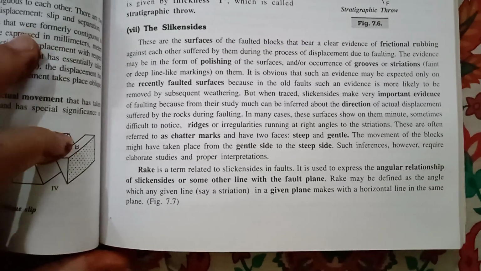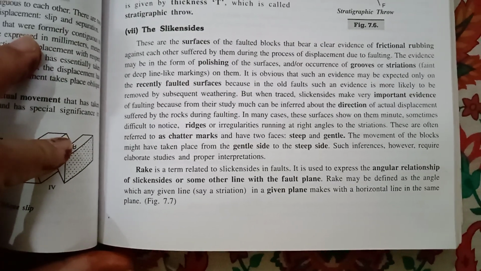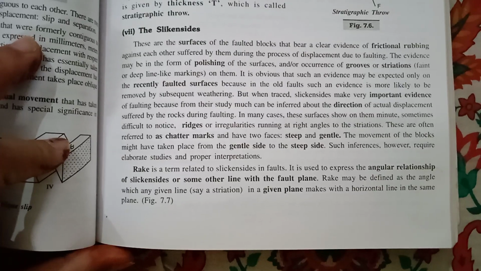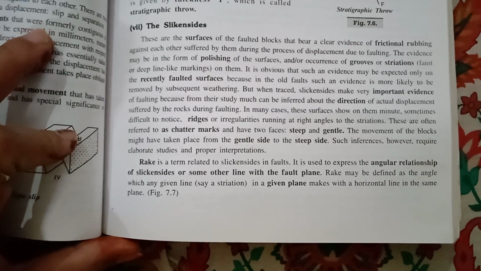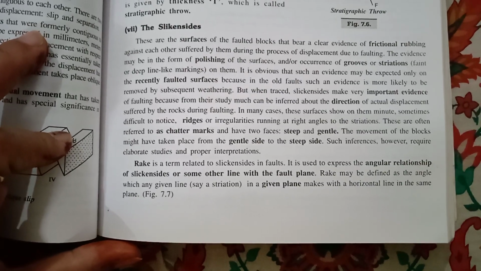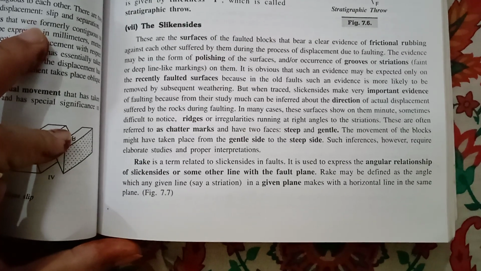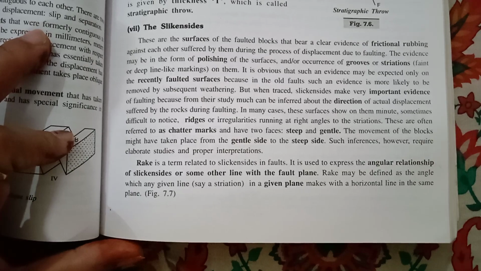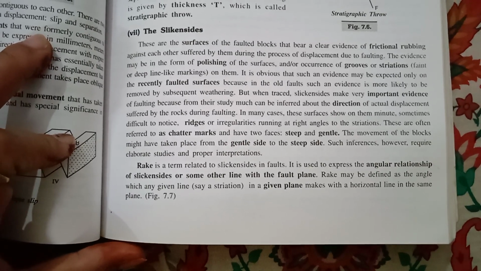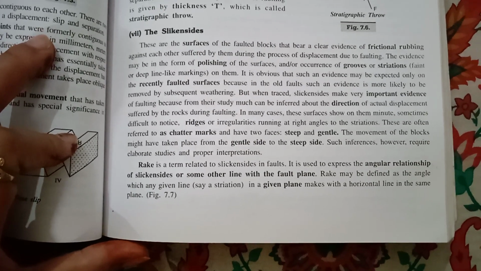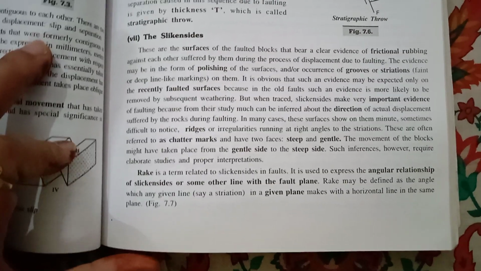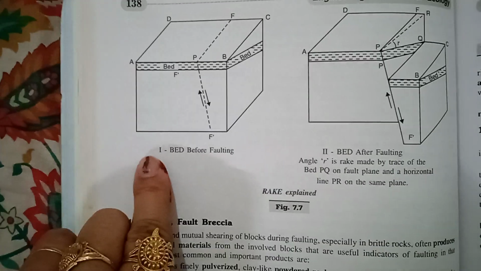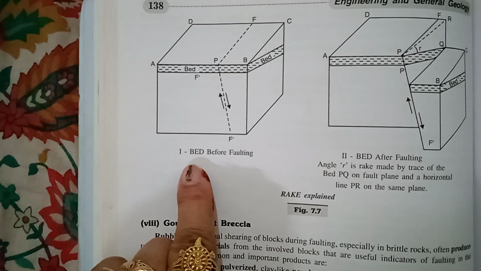And rake is a term related to slickensides. In faults, it is used to express the angular relationship of slickensides or some other lines with the fault planes. Rake may be defined as the angle which any given line, say a striation, in a given plane makes with the horizontal line in the same plane. So in the figure, first rake is explained.